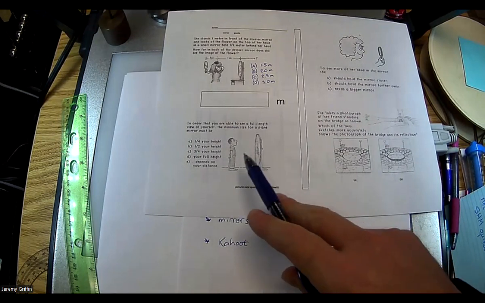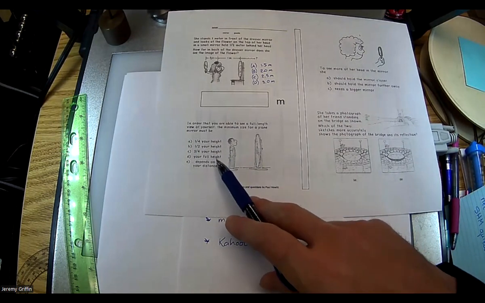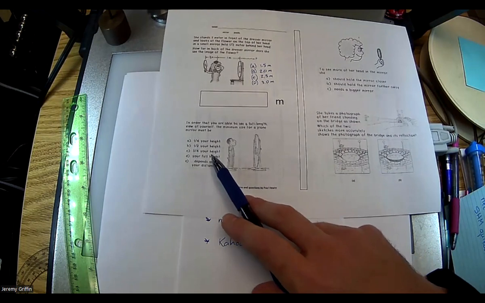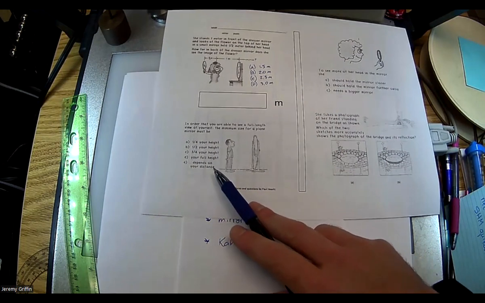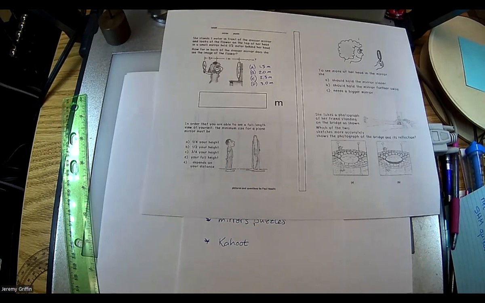Do you need a quarter your height, half your height, 3/4 height? Do you need your full height? If you're 6 feet tall, do you need a 6-foot mirror? Right? Or does it depend on your distance? Maybe I can't see my full self, so you step closer or further away, and you can. Maybe something like that. Just think about that a little bit. Get some time here. Think about that one.